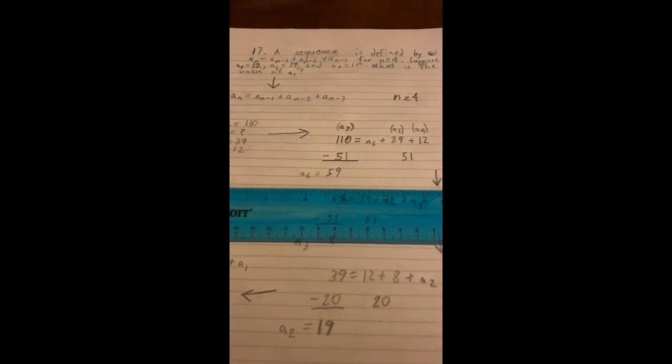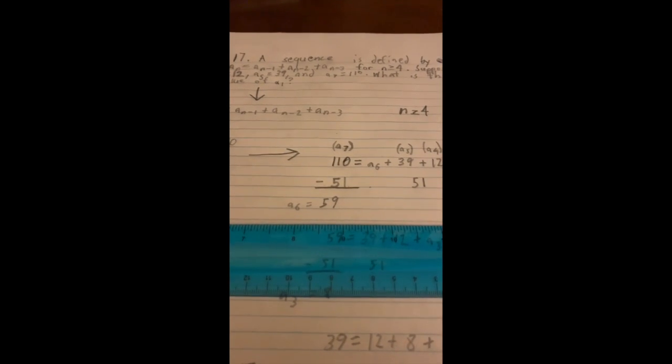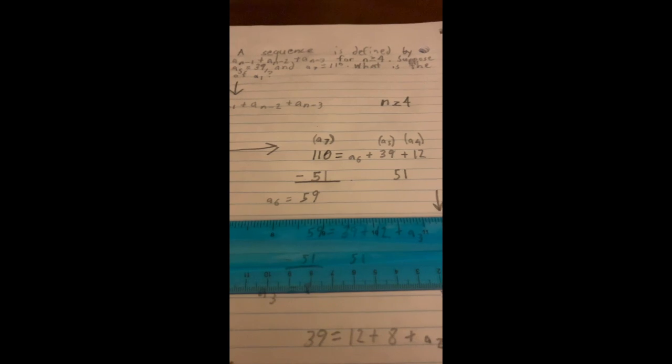Number 17. A sequence is defined by a_n = a_{n-1} + a_{n-2} + a_{n-3} for n greater than or equal to 4. Suppose a4 equals 12, a5 equals 39, and a7 equals 110. What is the value of a1?